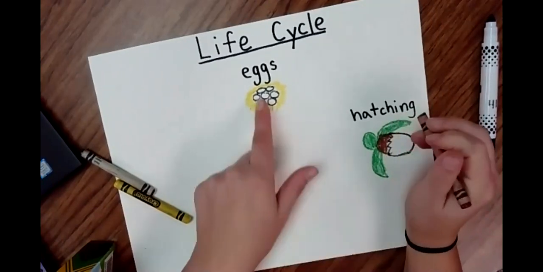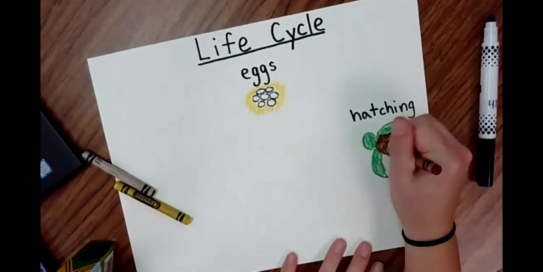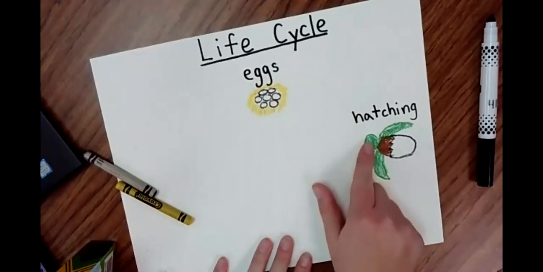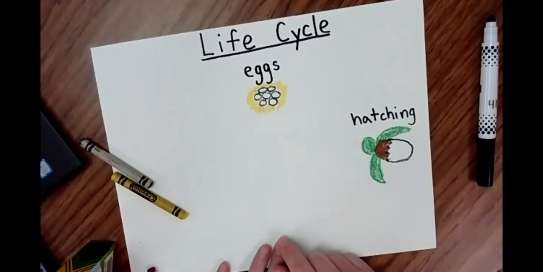So turtles start as an egg and then they go to hatching. Keep on coloring. How's everyone's picture of their turtle hatching coming? So they're an egg, and now here's their turtle hatching.